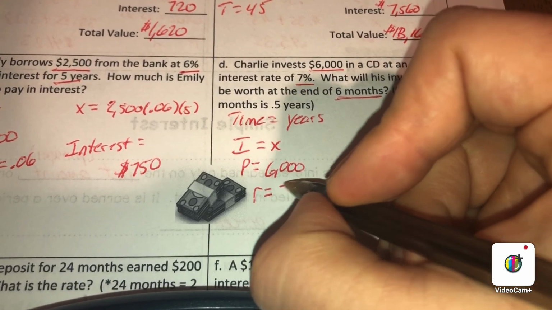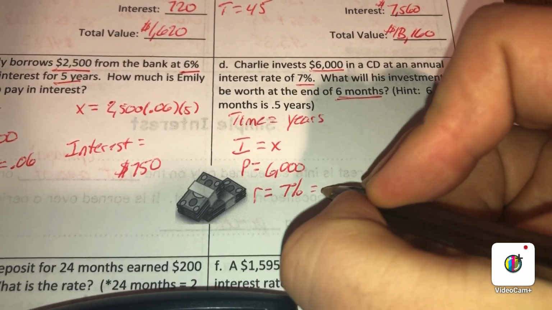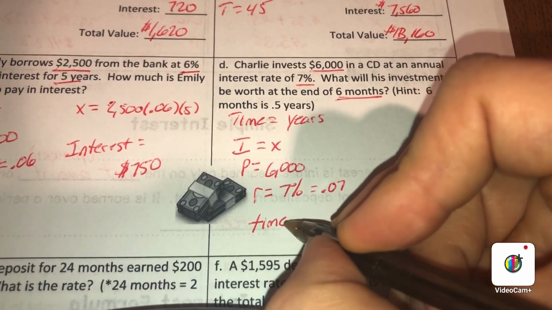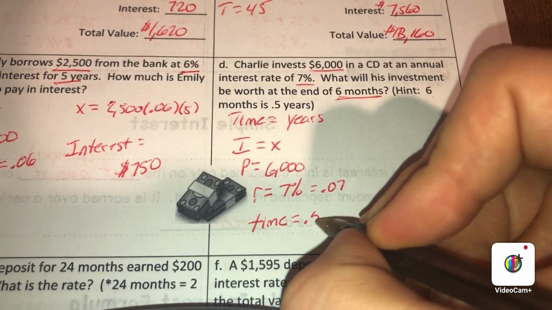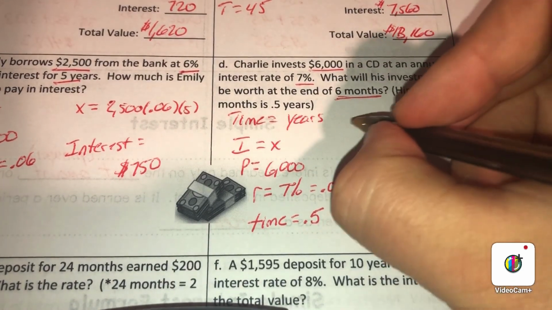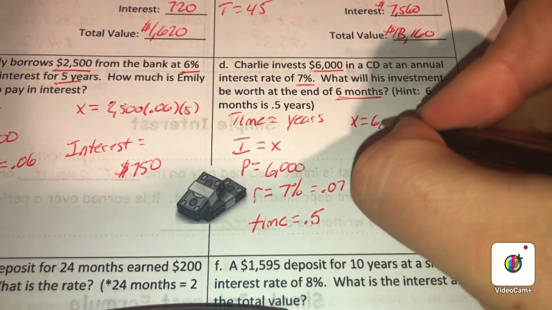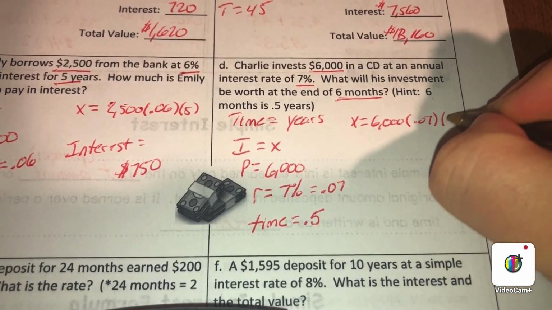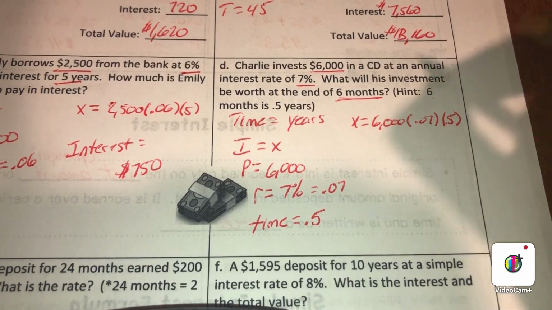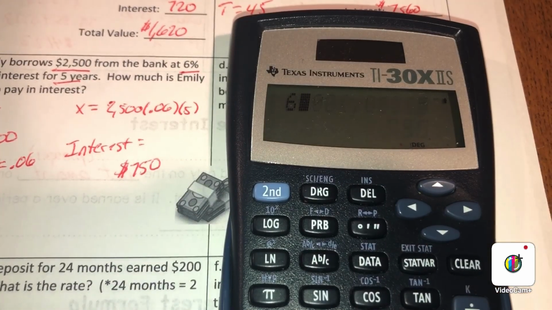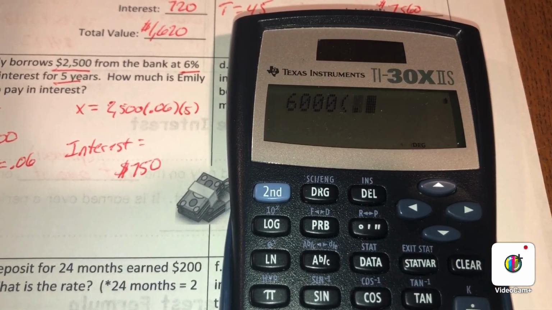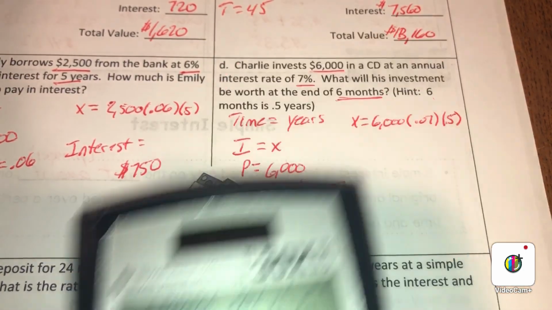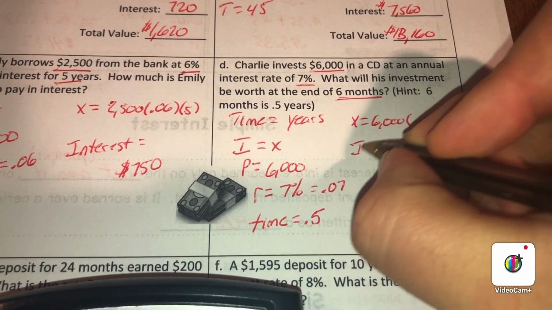The rate is 7%, which is 0.07 as a decimal. And the time is 0.5. So X equals 6,000 times 0.07 times 0.5. So $210 in interest.